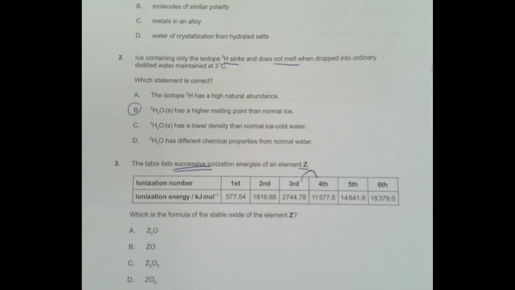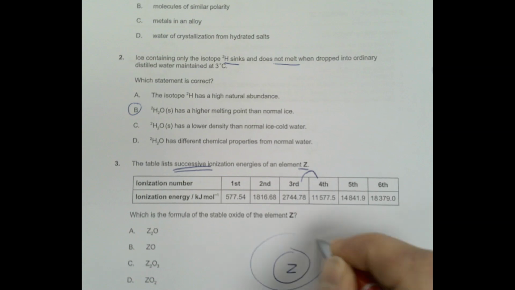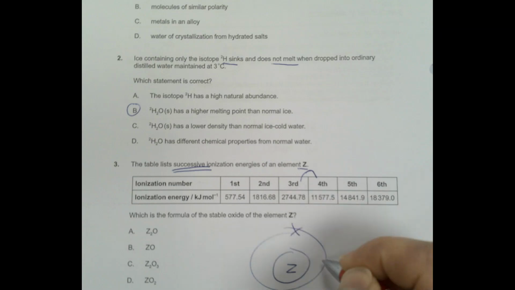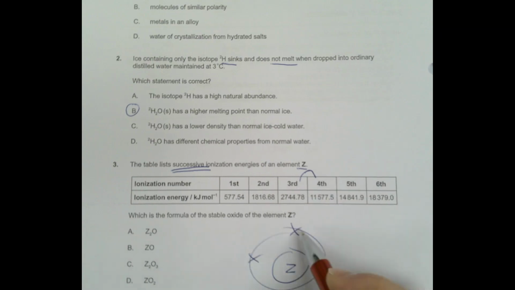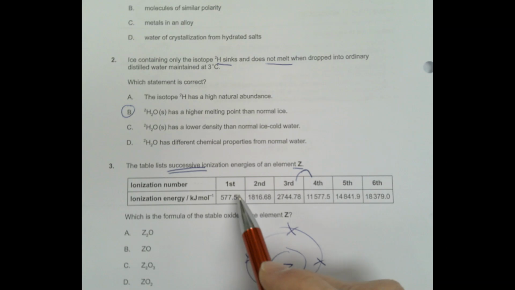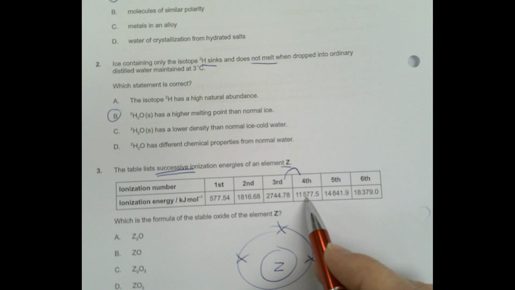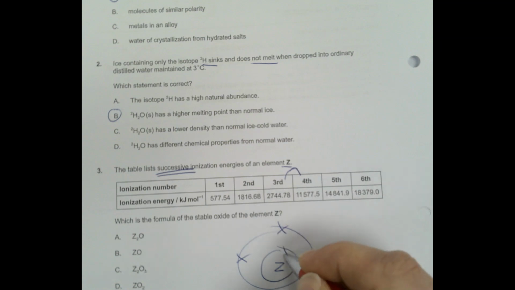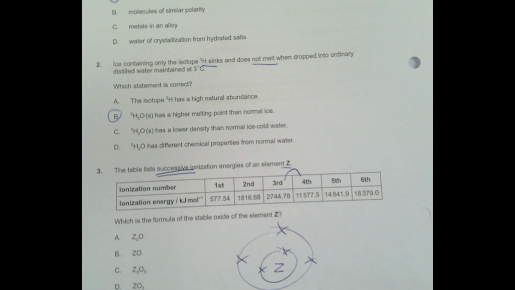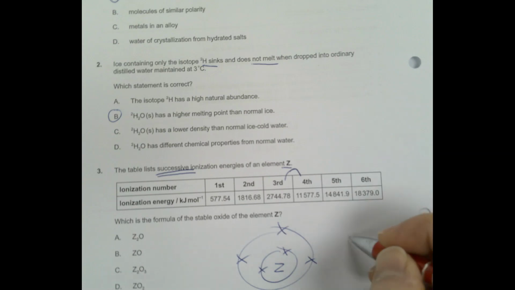If there's an element Z with 3 electrons in its outer shell, we don't know how many shells it's got, but there's 3 in its outer shell. I know that because the energy required to take off the first, second, and third is much lower than the energy required to take off the fourth. The fourth must be in a shell, maybe the first shell or maybe the second shell, or whatever. But the outer shell must have 3 in it, so it must be a group 3 element.